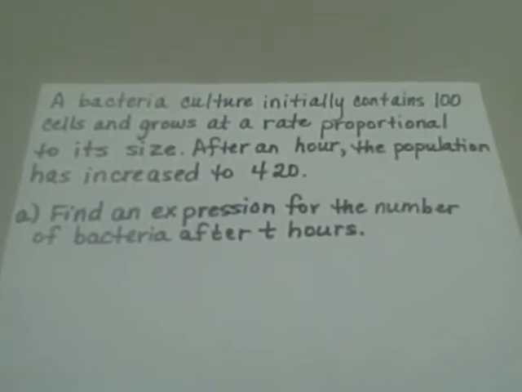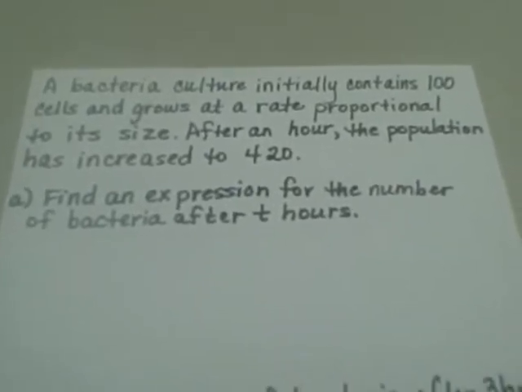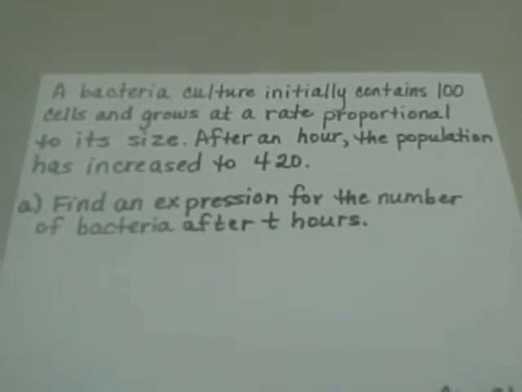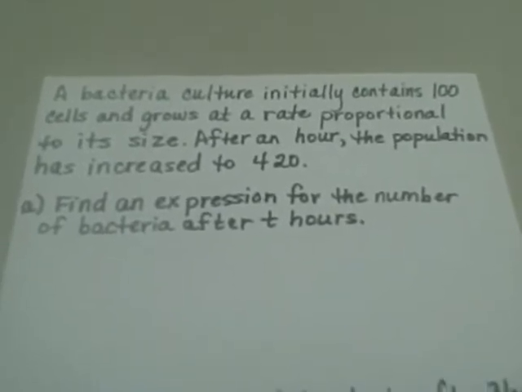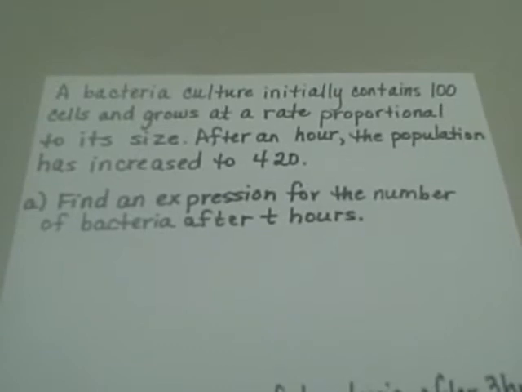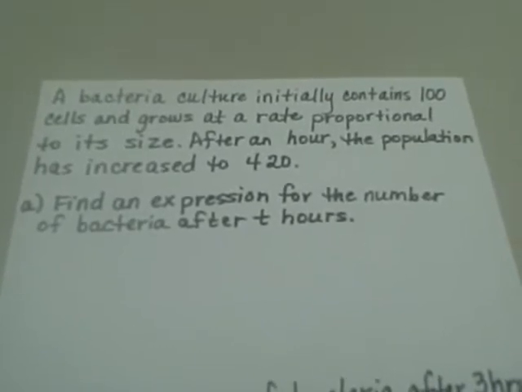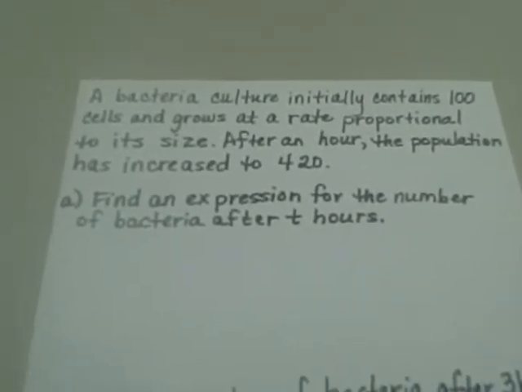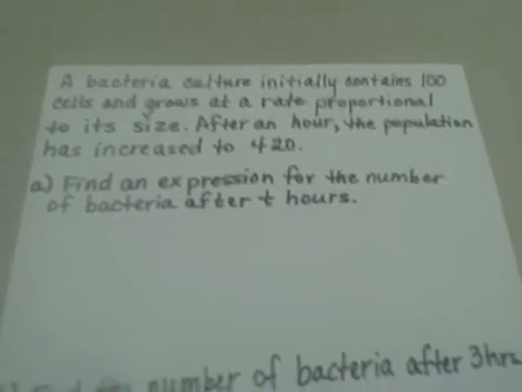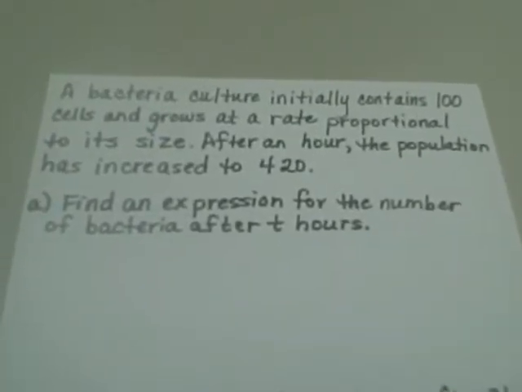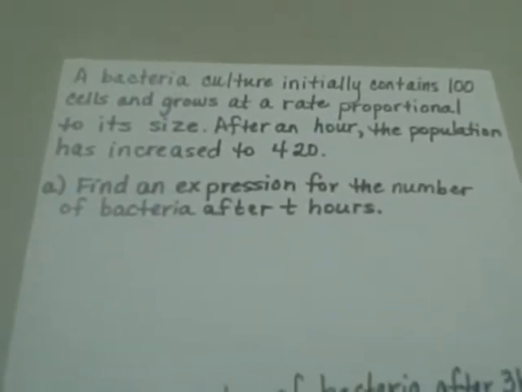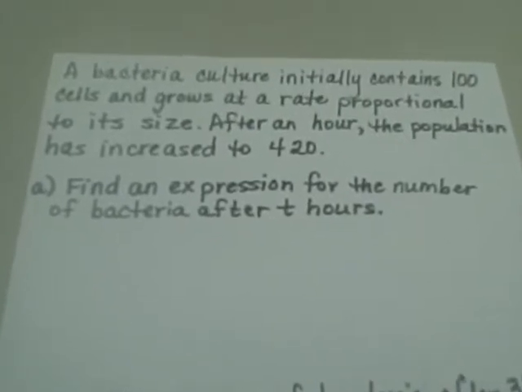We're going to solve an exponential growth problem. This problem says a bacteria culture initially contains 100 cells and grows at a rate proportional to its size. After an hour, the population has increased to 420. Part A says to find an expression for the number of bacteria after t hours.